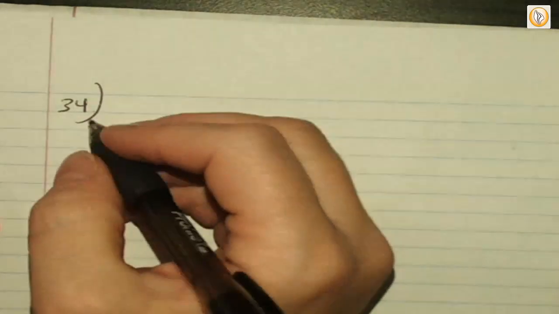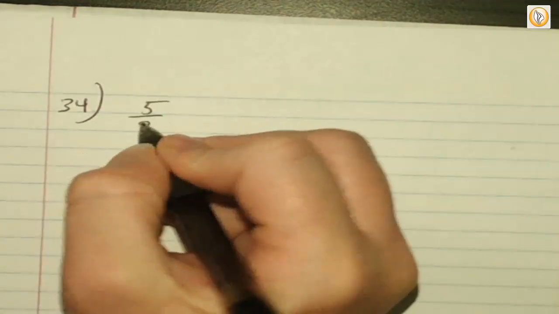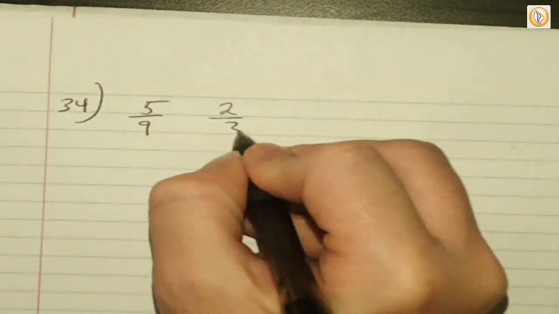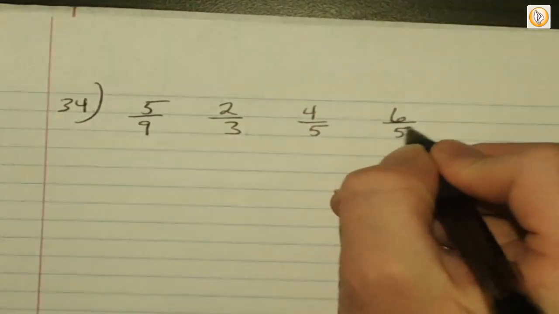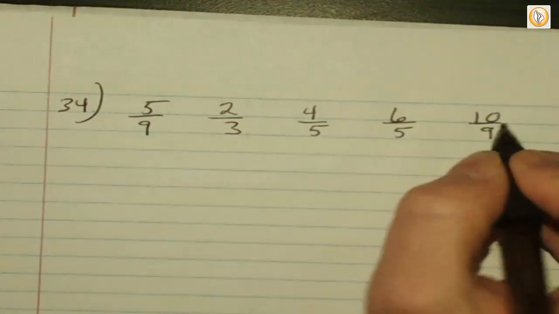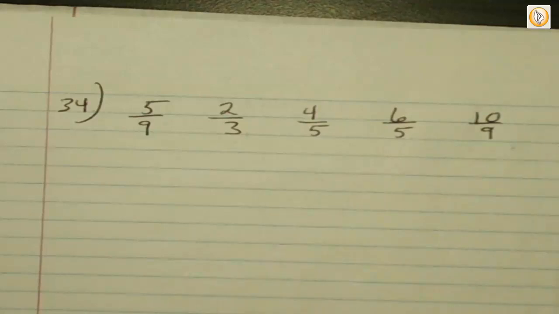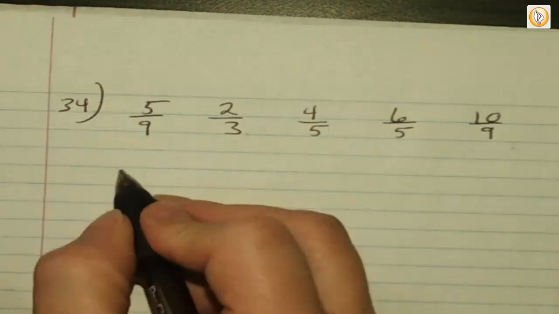So 34, we have 5 over 9, 2 over 3, 4 over 5, 6 over 5, and 10 over 9. Now, when you have all of these multiple fractions, it's going to be difficult to do a bunch of cross multiplication, isn't it? That would be very difficult. So let's try to find a common denominator.